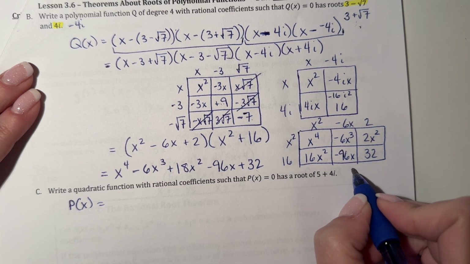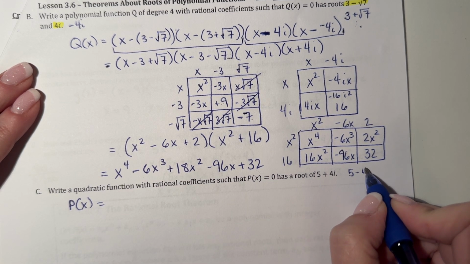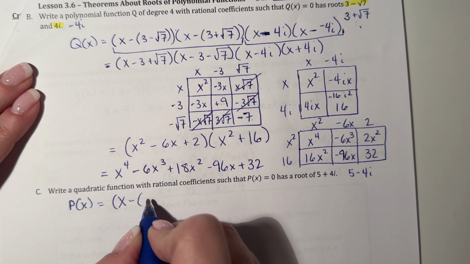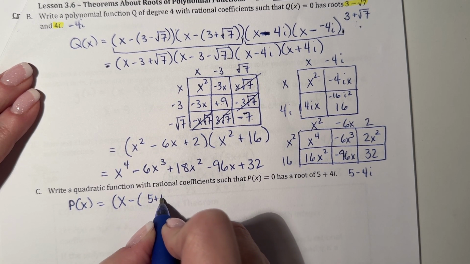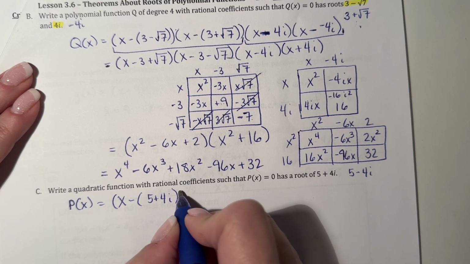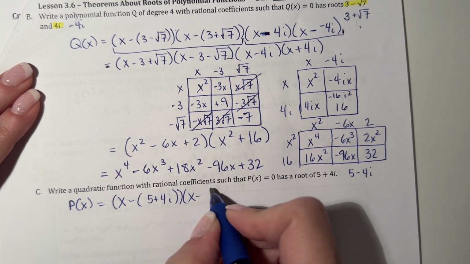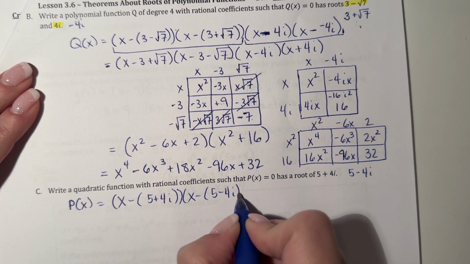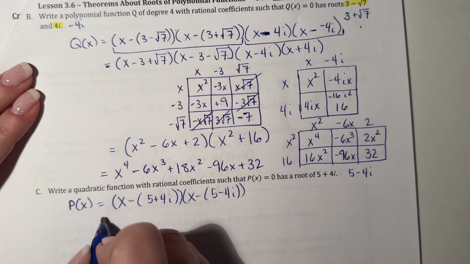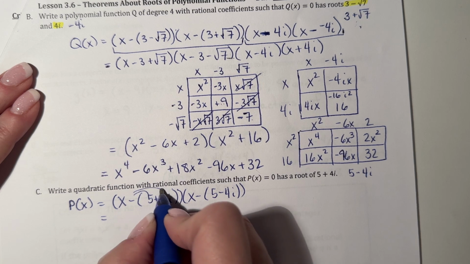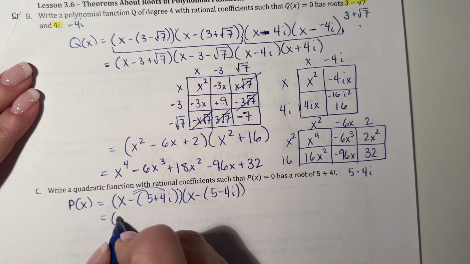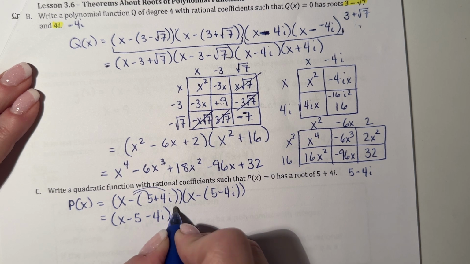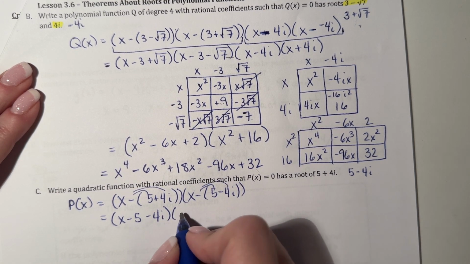Now, what I want to remind you of is, remember, you get that negative. So you're going to have x minus 5 plus 4i and x minus 5 minus 4i. Let's do some distributing. Remember that negative goes to both. And distribute.